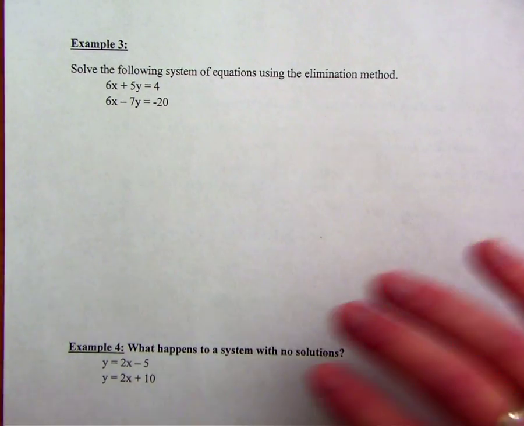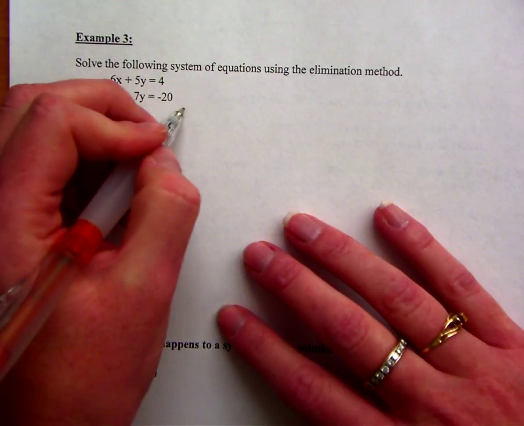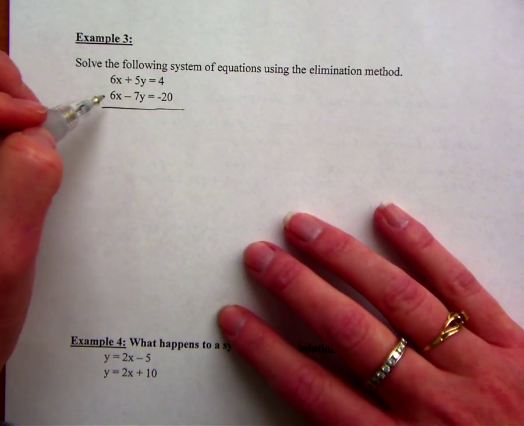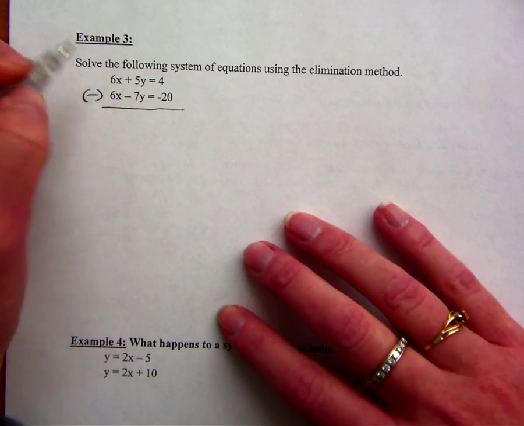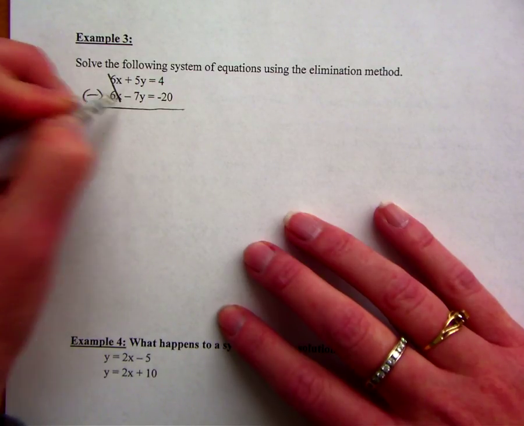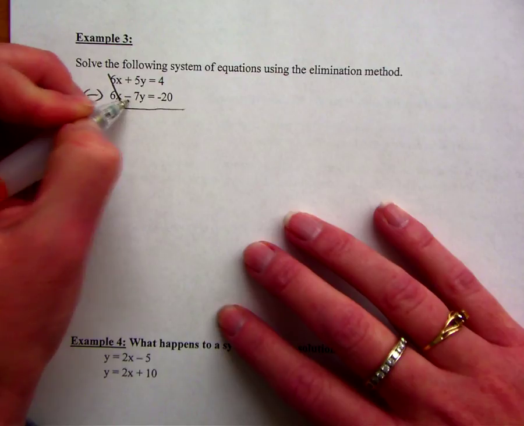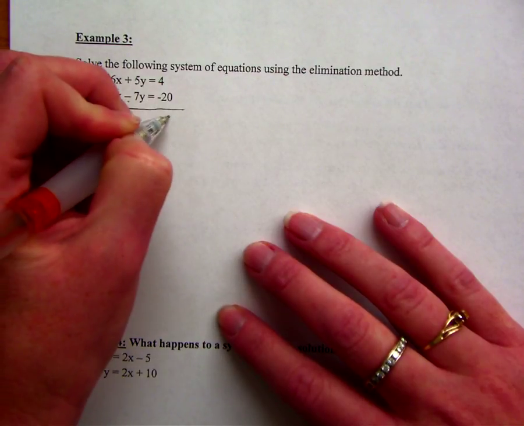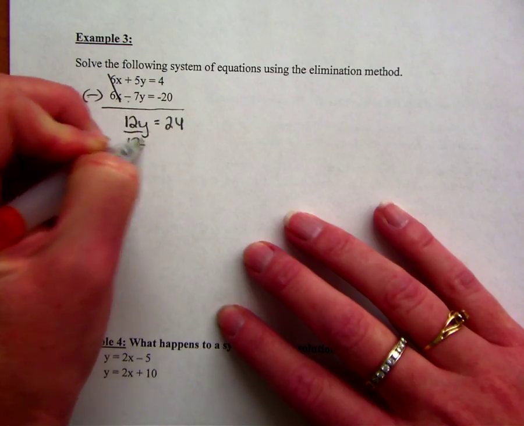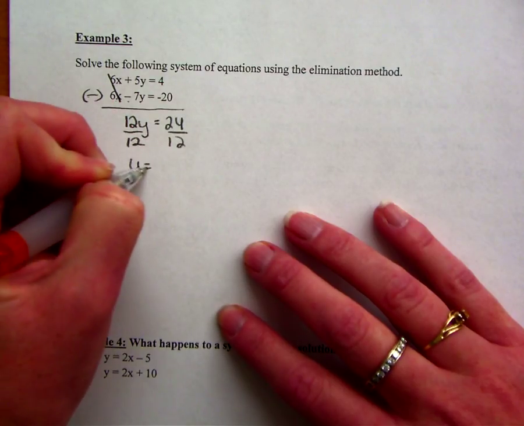Moving on, the next equation, solve using elimination. Again, my x's match. But if I notice this time I have a positive 6 and a positive 6. In order to eliminate, we would have to subtract. 6 minus 6 is gone. 5 minus a negative 7 is 12y. And 4 minus negative 20 is 24. If I divide by the 12, y is 2.